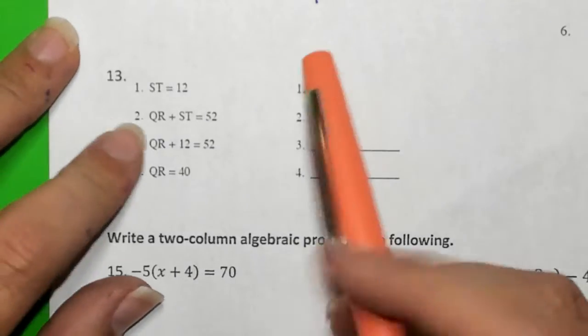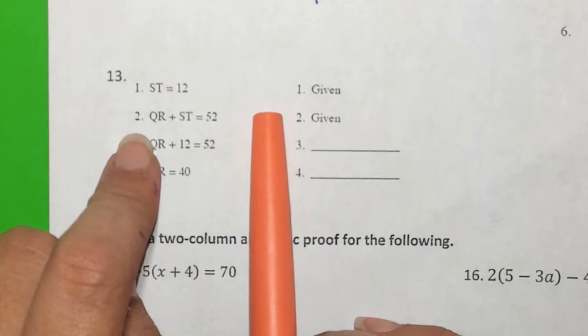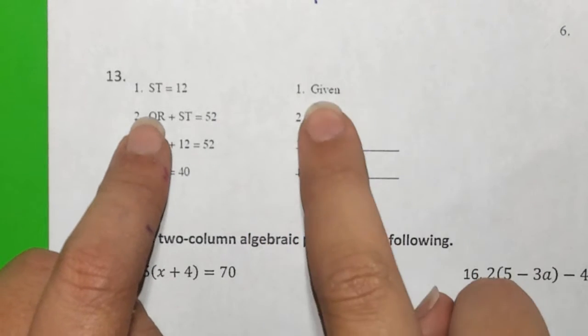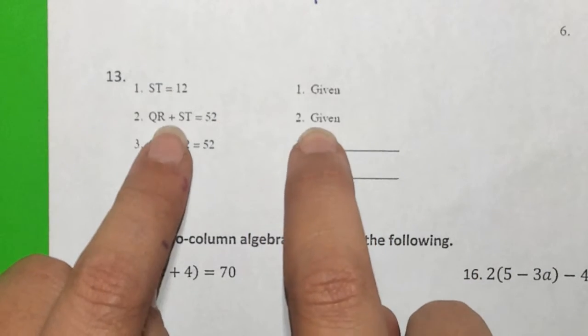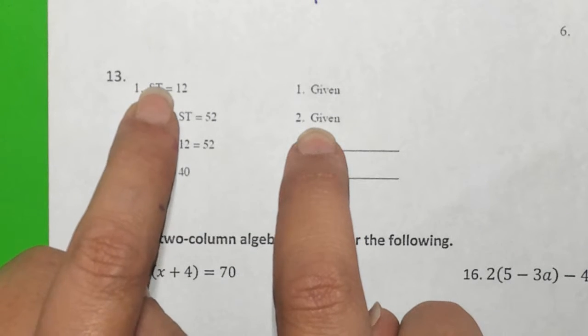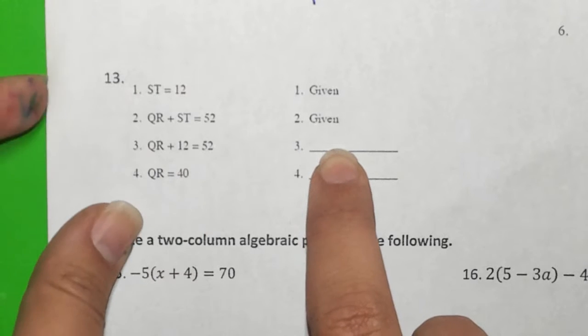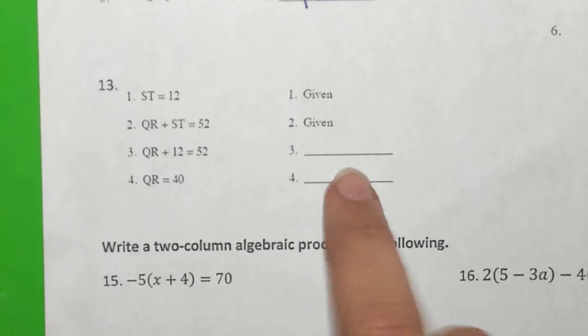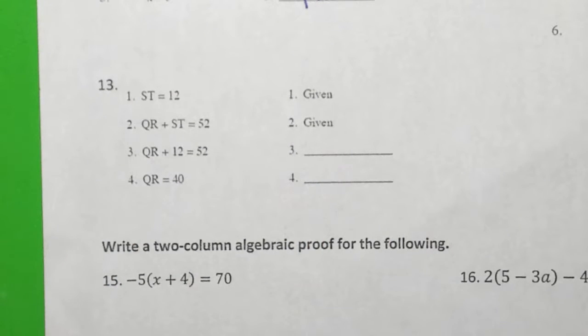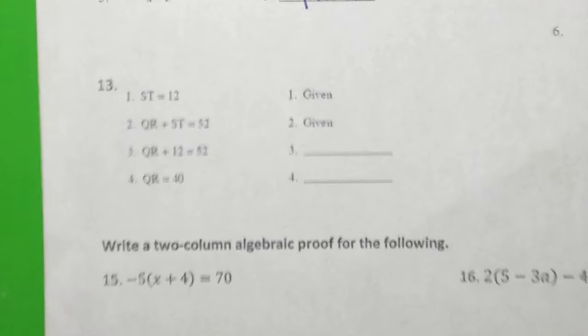Alright, now they gave you 2 givens. So for number 1, they gave you this, they gave you this. Now if we know that ST equals 12 and we replaced ST with 12, what's that called? Substitution. I'm proud of you. You're doing really well on these. Now keep doing well.